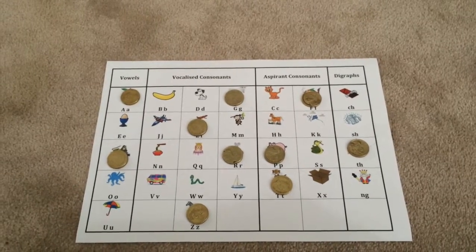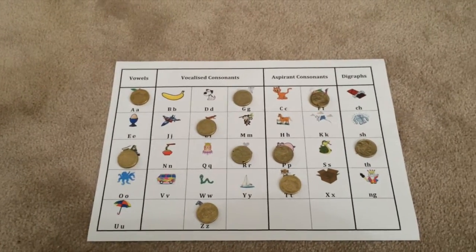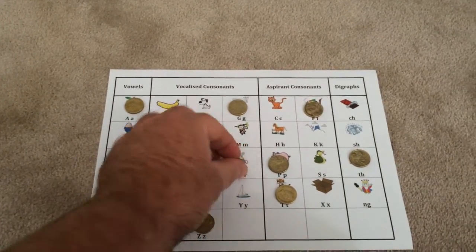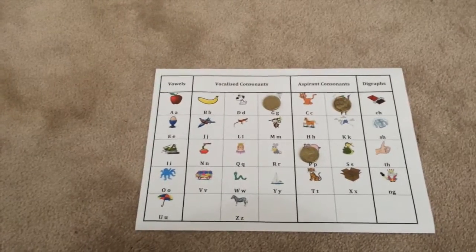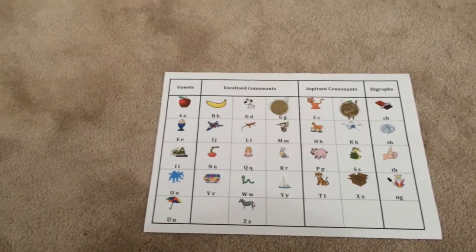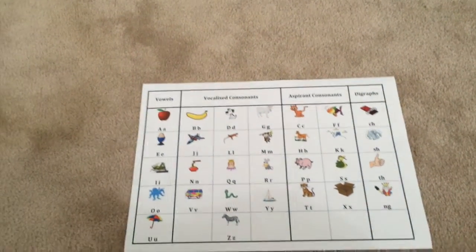Okay children, listen for the first sound and take the counter off when you hear it. Rat, Pig, p. Goat, g. Fish, f. Bingo!